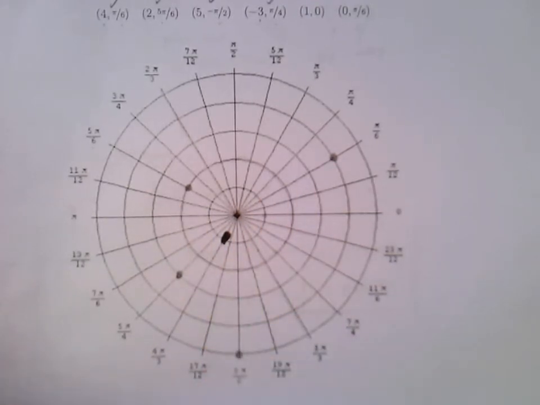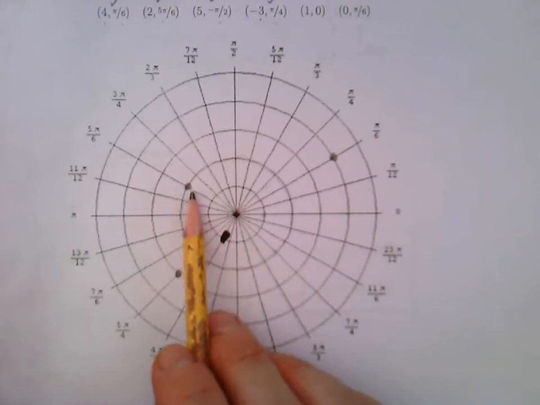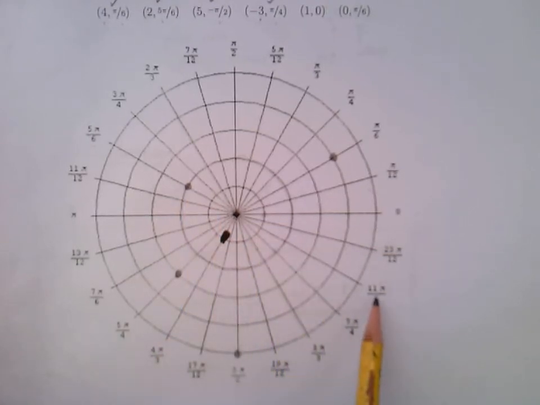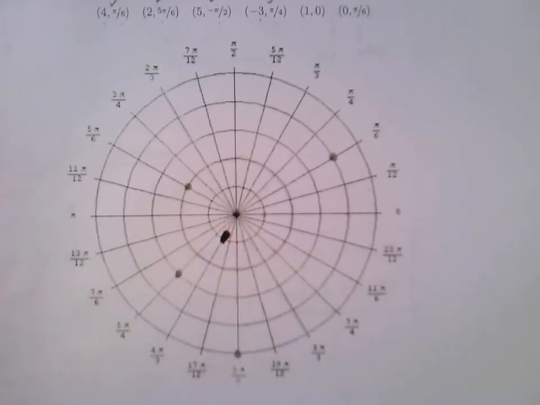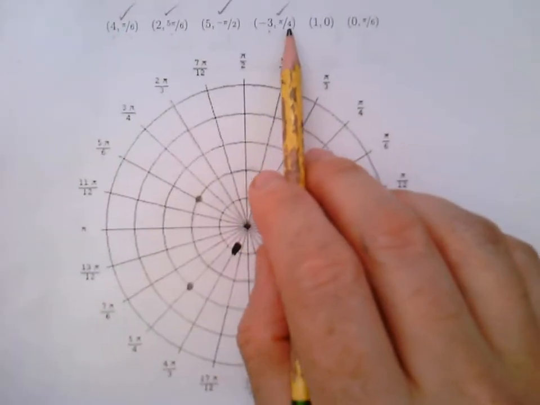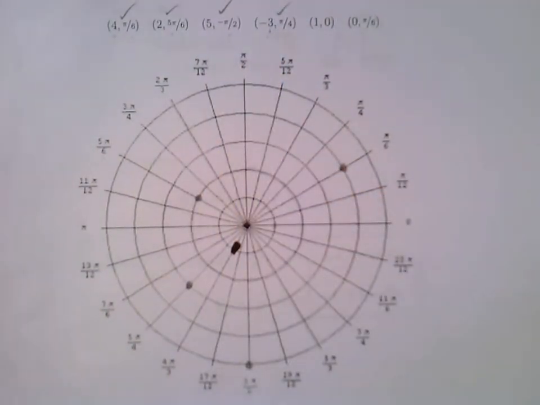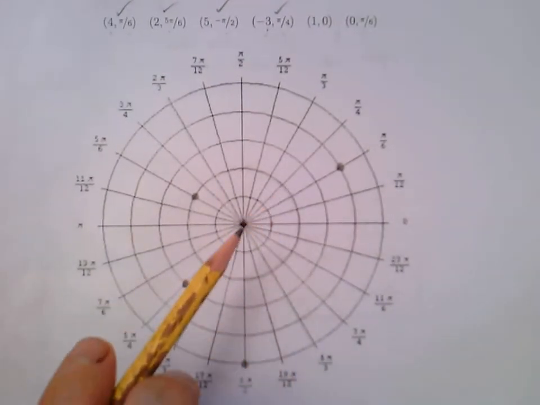Any of these locations you could describe with a negative radius if you took the opposite angle, right? Even this one, you could think of it as 11 pi over 6 with r equals negative 2. So because we're dealing with angles now, we can have multiple ways to describe the same location. But that negative radius is going to come up later when we talk about graphing. So that's big, the negative radius. Like you're facing that way, but you're walking back.